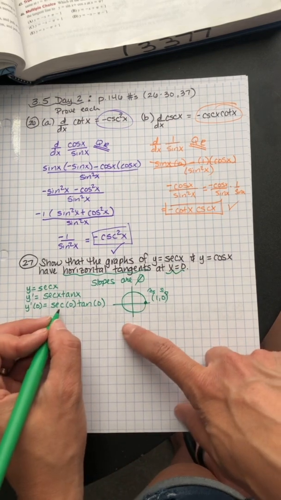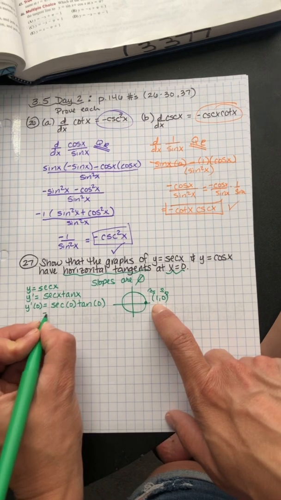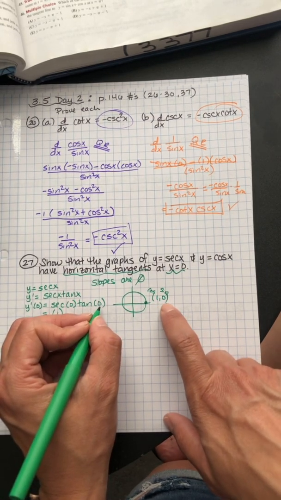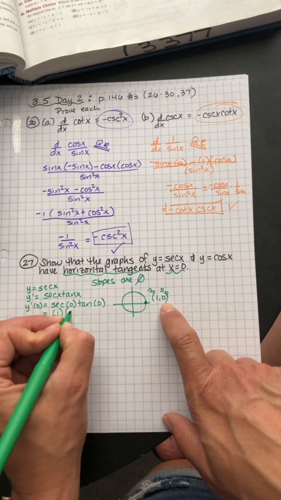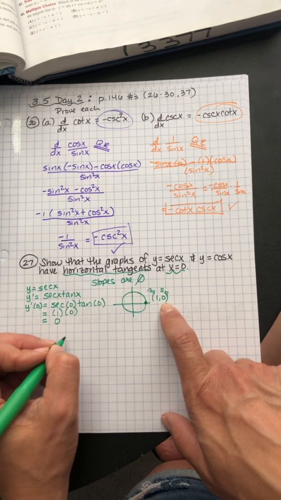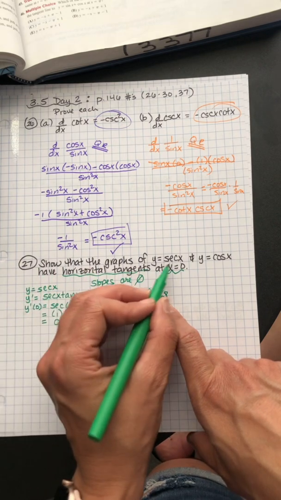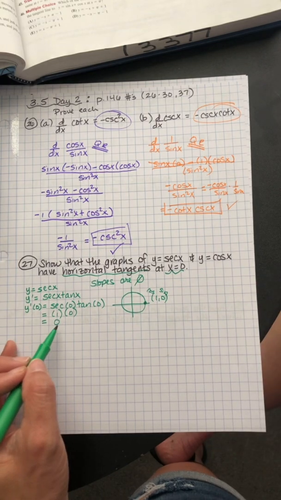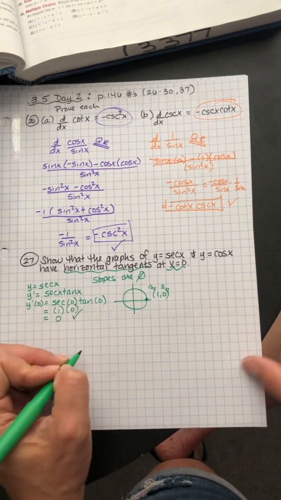Secant is the reciprocal of cosine, and the reciprocal of 1 is still 1. Tangent is sine over cosine. Sine is 0, cosine is 1, and 0 divided by 1 is 0. So 1 times 0 is 0. It said show that the graphs have horizontal tangents at x equals 0, so we're getting a derivative at x equals 0 to be 0. So far, so good. That shows it.